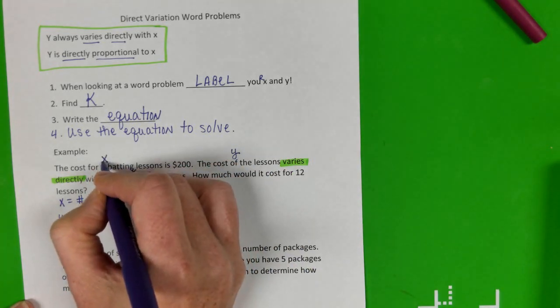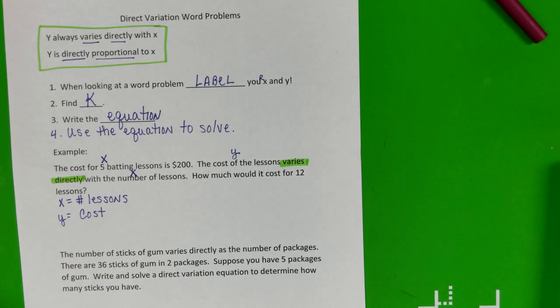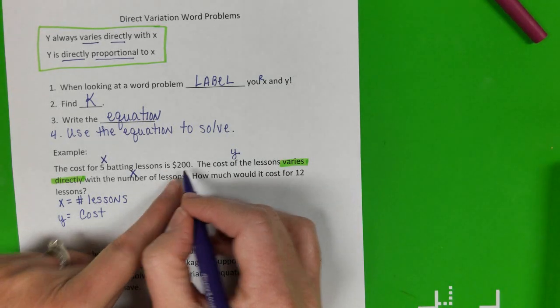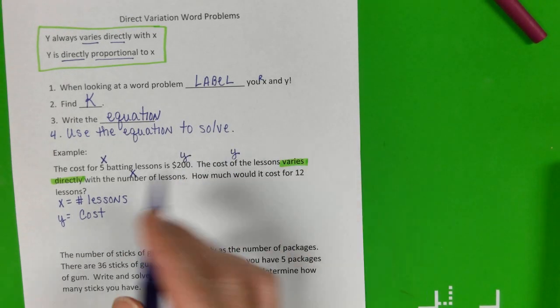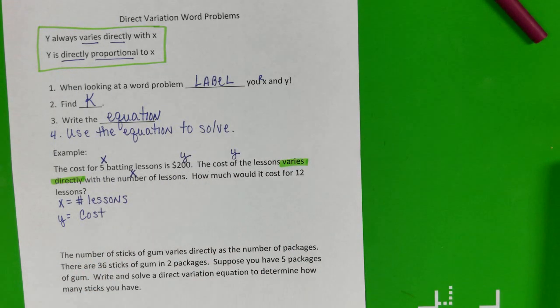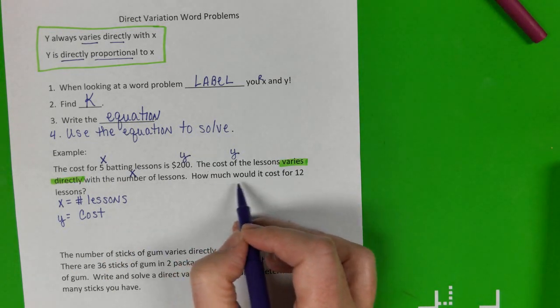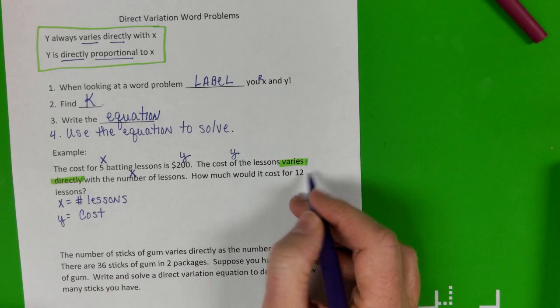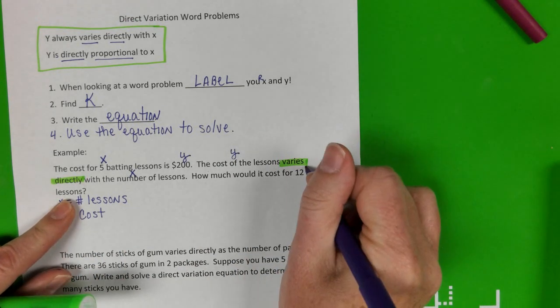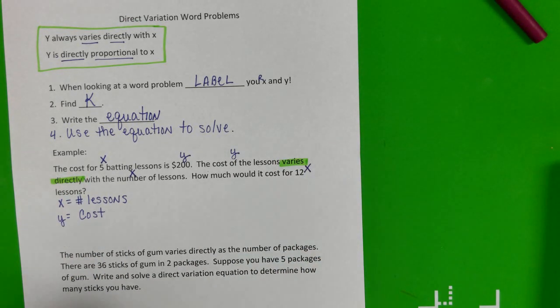So 5 is my number of lessons. That's my x. 200 is my y. That's important because now we can use that information to find our k value. And then it says, how much would it cost for 12 lessons? Well, 12 lessons, that would be another x value, right?